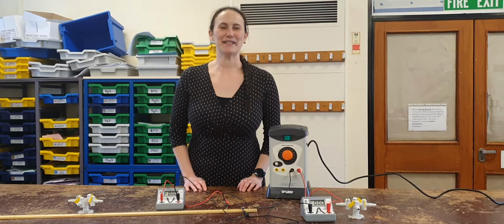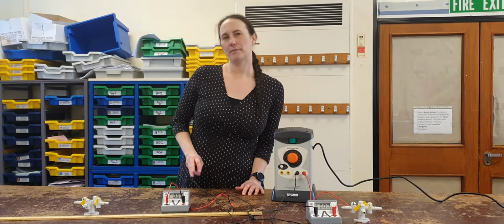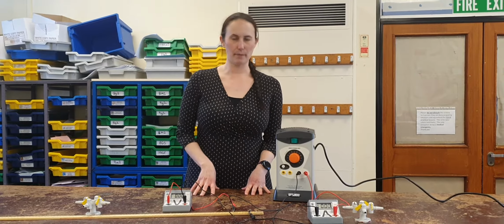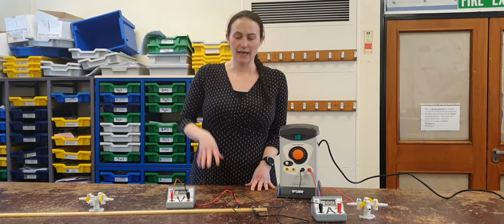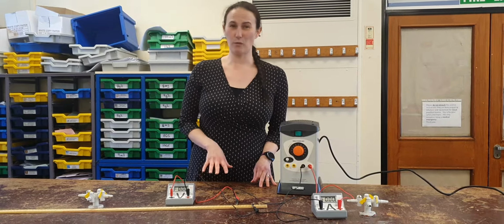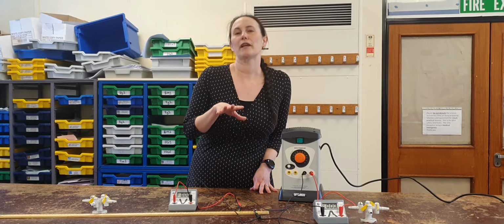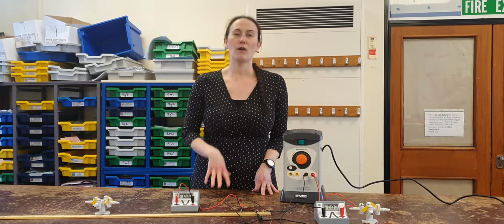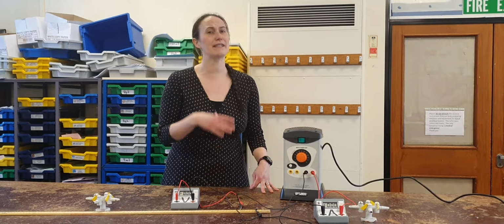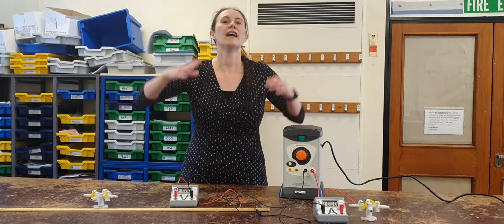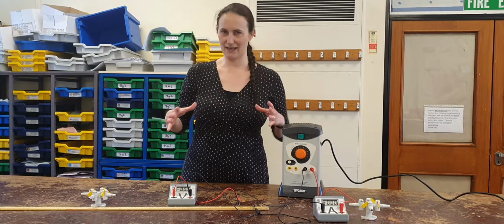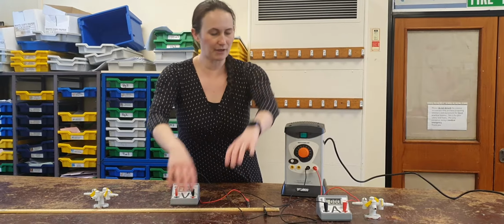Hello, good afternoon everybody. What I'm going to do today is the required practical for the electricity topic, or at least one of the required practicals for it. Today I'm going to talk about resistance in a wire. We're going to measure the resistance in a wire when we change the length of the wire, to see how the length of a wire affects the resistance in that circuit. The setup that I've got is this.